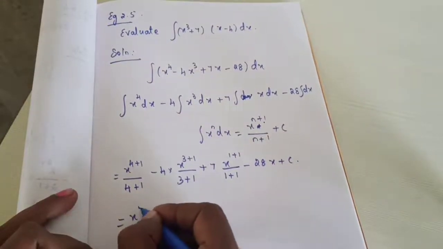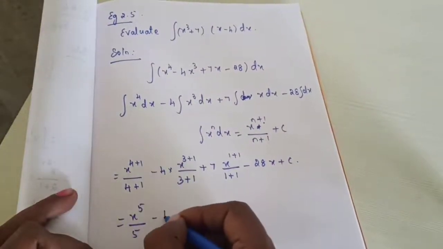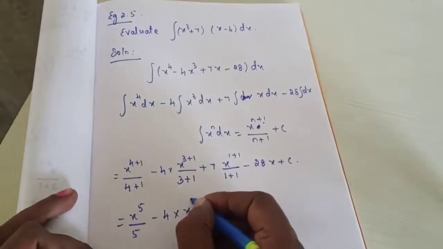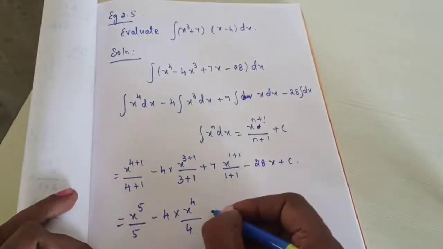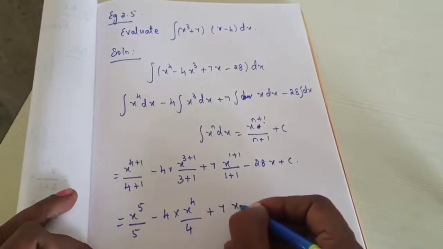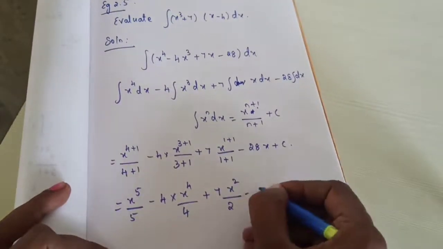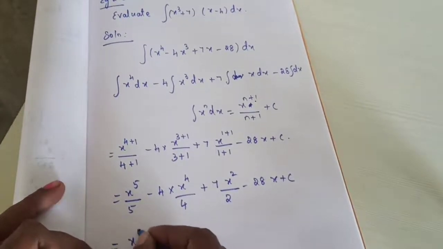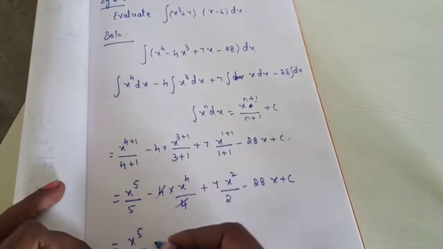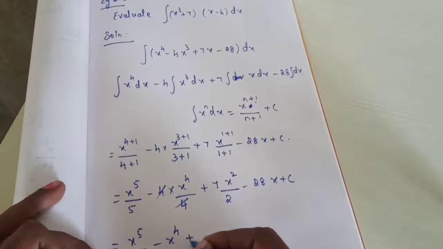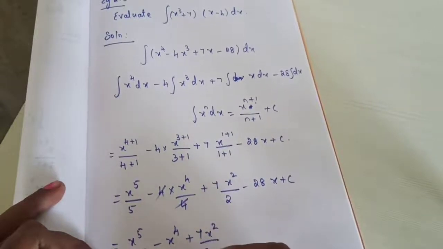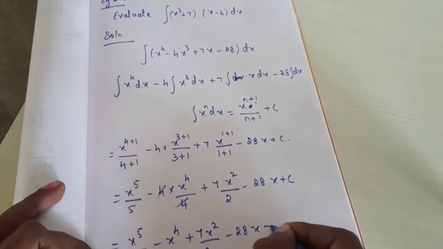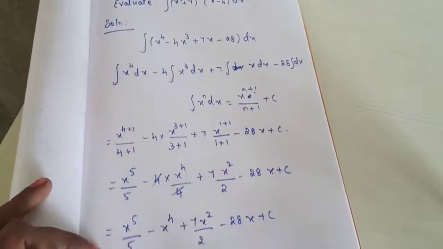Correct? That's equal to x power 5 by 5 minus 4 into x power 4 divided by 4 plus 7 into x square divided by 2 minus 28x plus c. That's equal to x power 5 by 5, this and this will get cancelled, minus x power 4 plus 7x square by 2 minus 28x plus c. This is the answer. Understand?